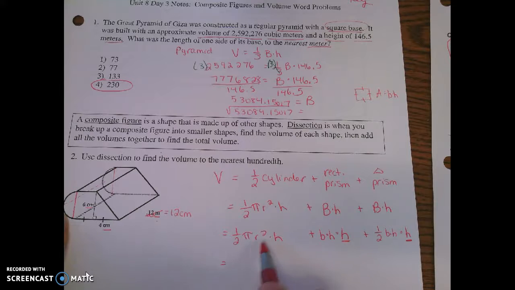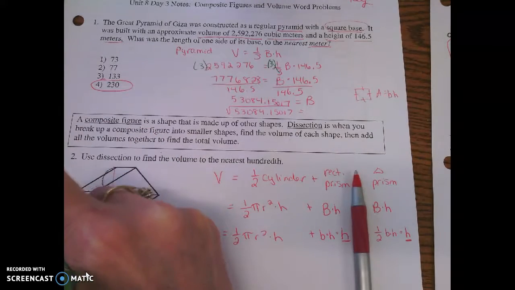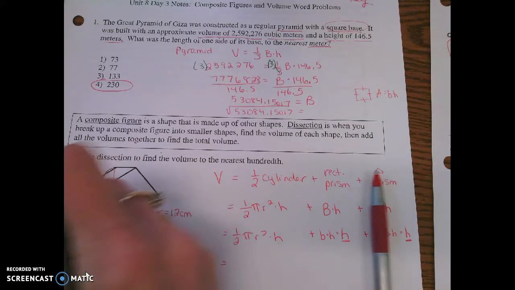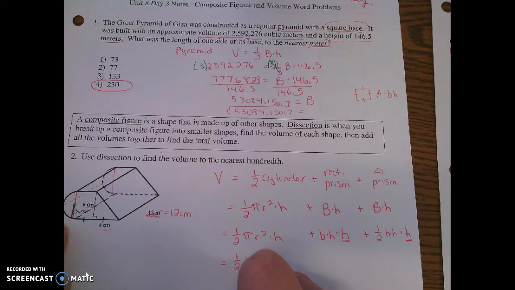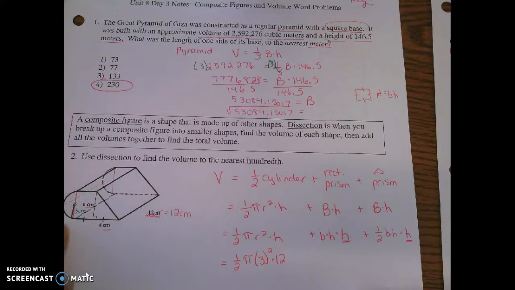Cylinder, I need the radius. So I'm looking at the picture. I know radius is halfway across a circle. Now, are you guys aware radius can go any direction? So what I'm actually looking for is this, which I notice this side's parallel to it, and that's 6 centimeters. So this is going to be half of that. This is going to be 3 centimeters. So I'm going to leave my half. I need my pi. My radius is 3 centimeters. And then the height of this whole prism is that 12 centimeters.